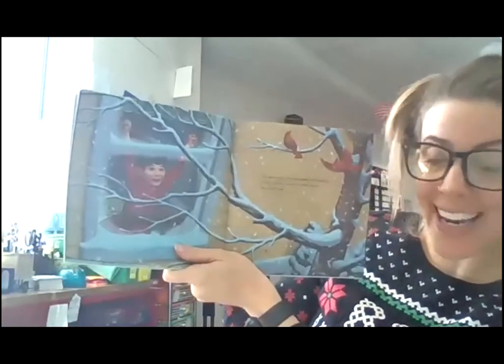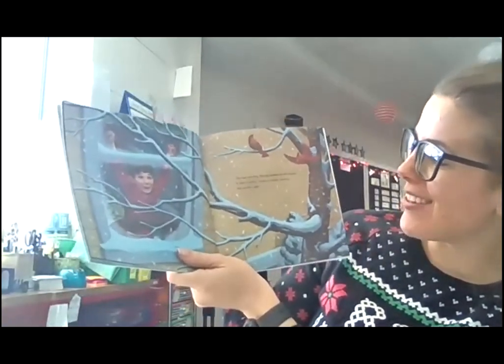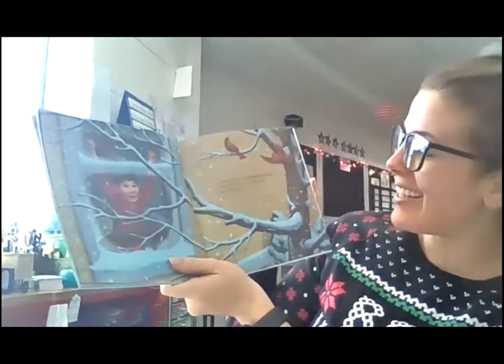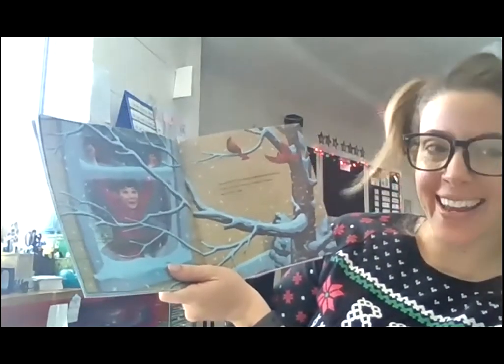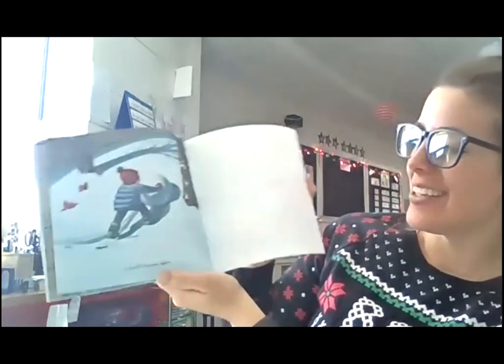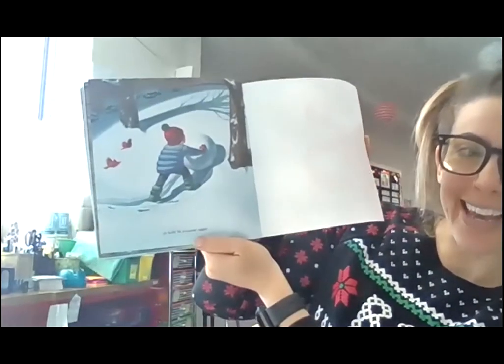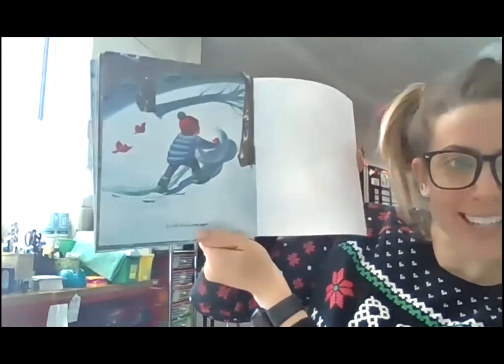The next morning, George looked out the window. It was snowing! Snowing, snowing, snowing, snowing. He couldn't wait to build his snowman again. Oh, so hopefully his snowman comes back. I love it. What an awesome story.